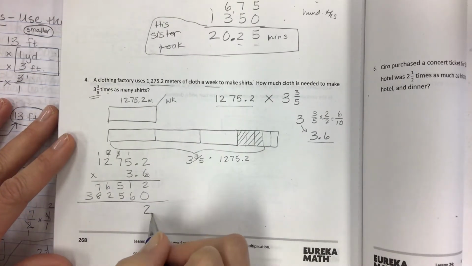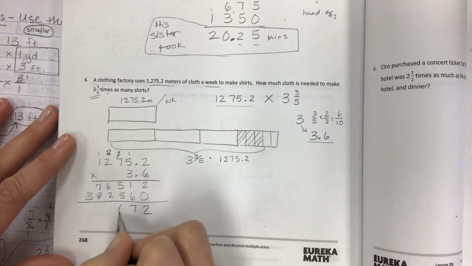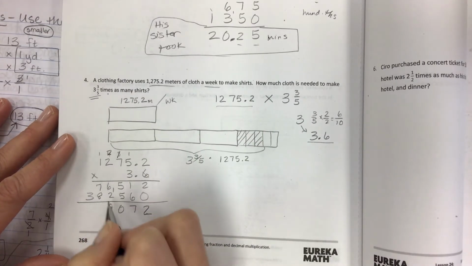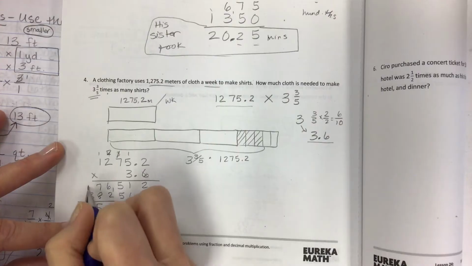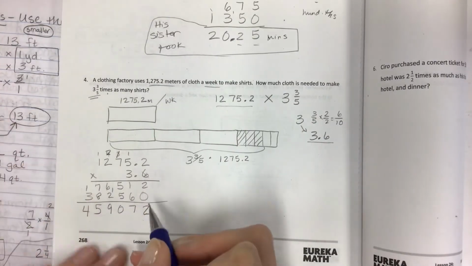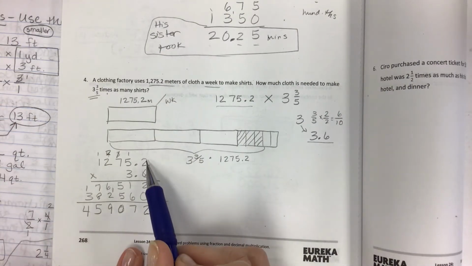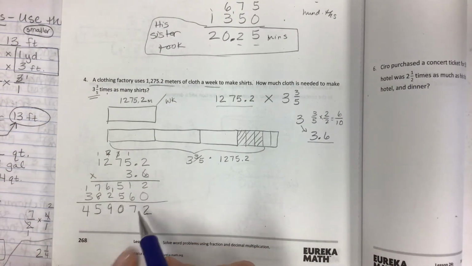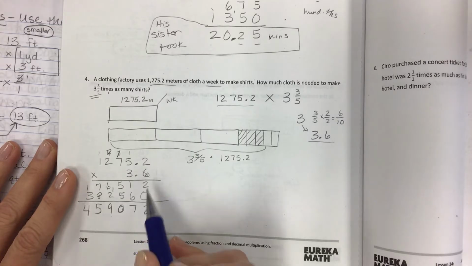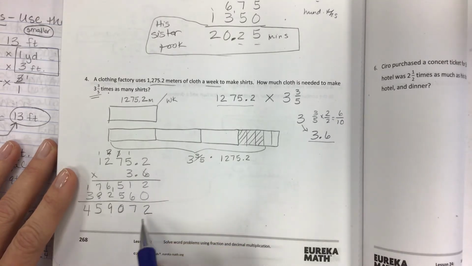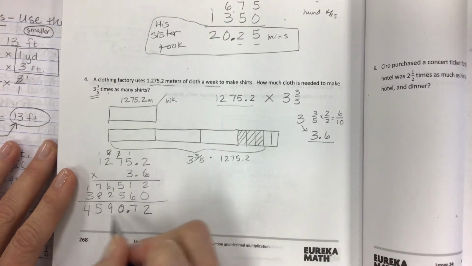Add. 2. Oops, 2. 6 plus 1 is 7. 5 and 5 is 10. 6, 7, 8, 9. 8 and 7 is 15. And 3 and 1 is 4. Now I have a lot of digits here and I don't have a decimal yet, but you decide, where do you put it? Does it go here? No, it doesn't go right there. It goes where tenths times tenths is hundredths.